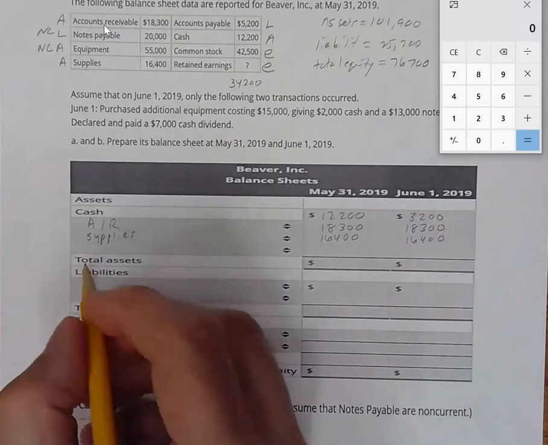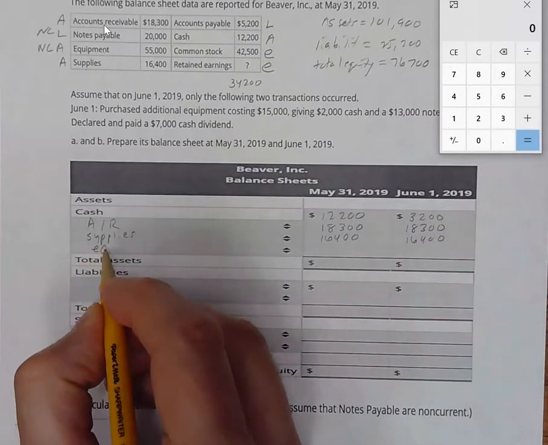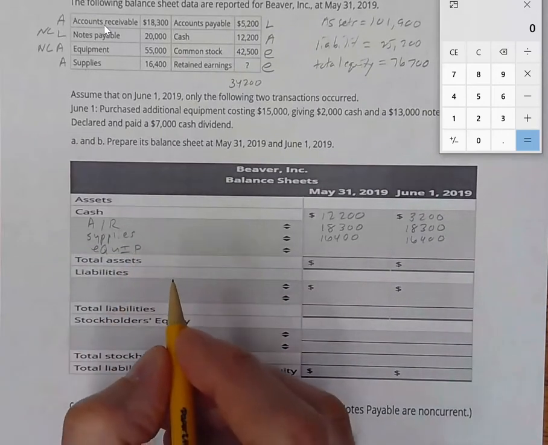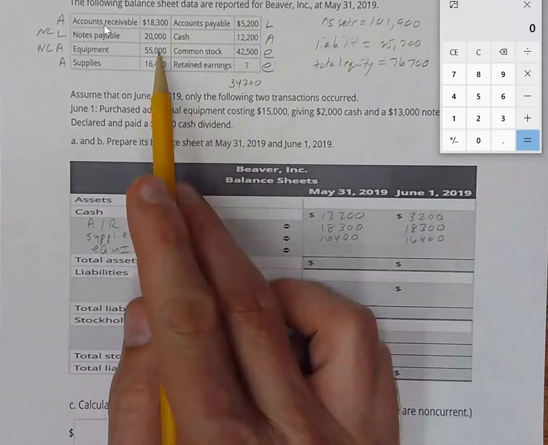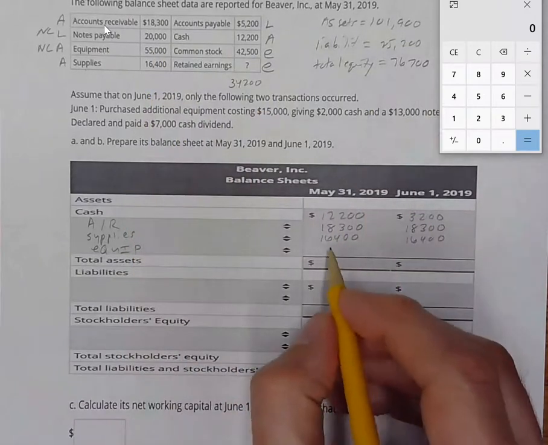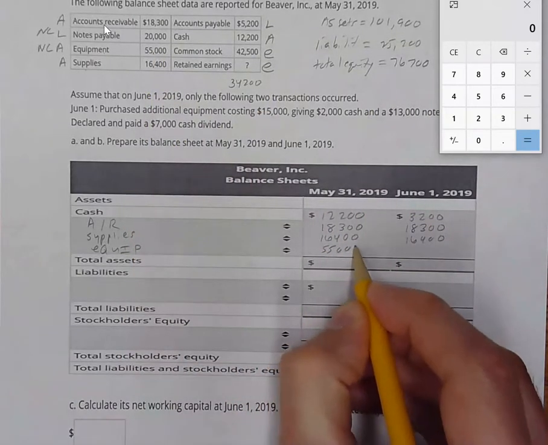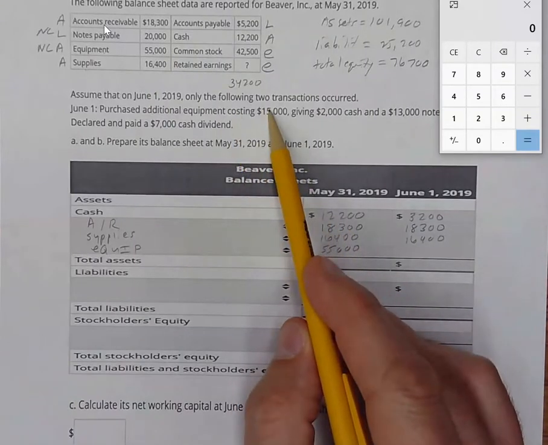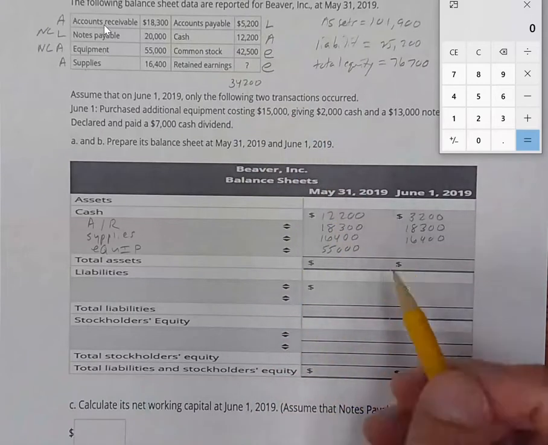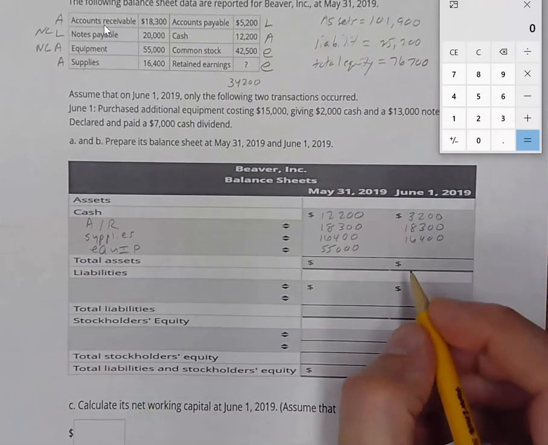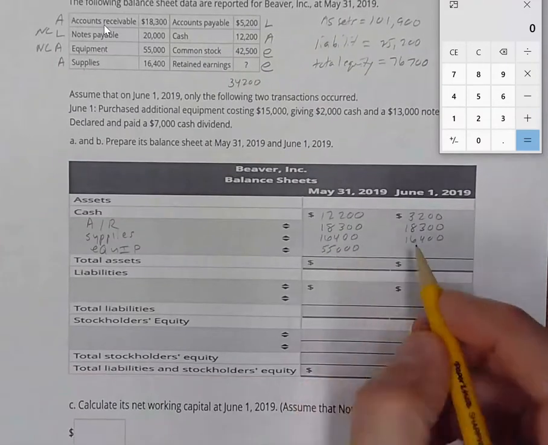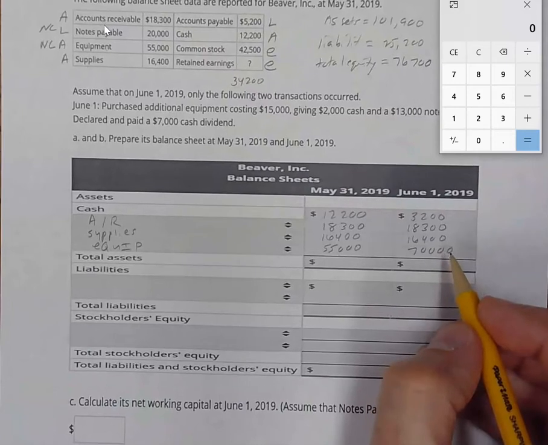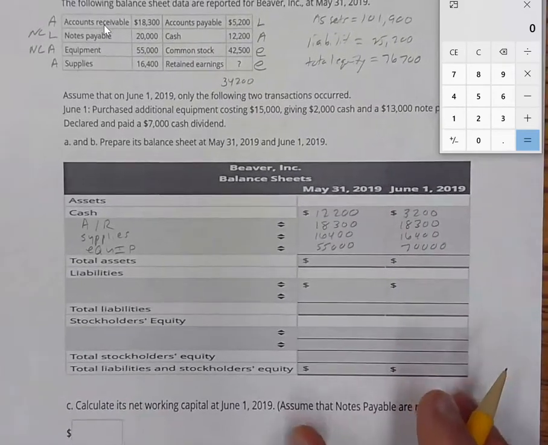And then finally, equipment, which is our long-term asset, was $55,000 on May the 19th. However, we purchased $15,000 of equipment on June the 1st. So I'm just going to do this without using the calculator. 55 plus 15 is $70,000. Okay, so that's where we have had some changes.